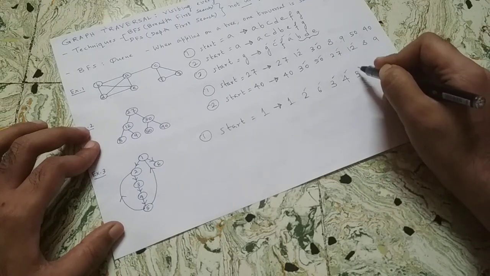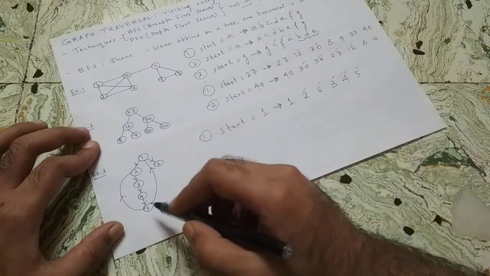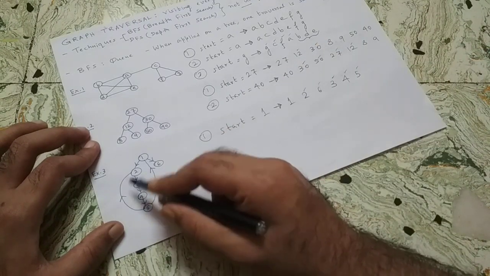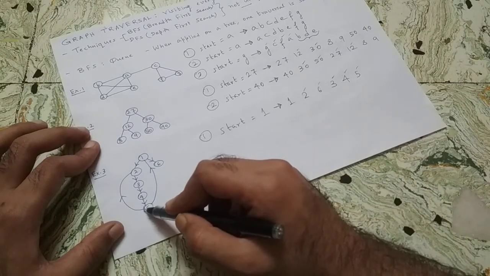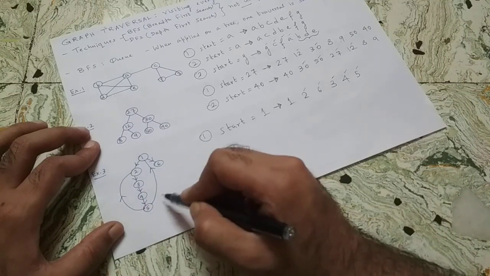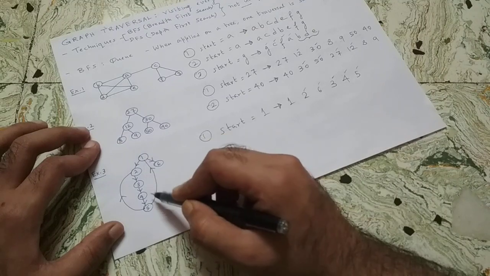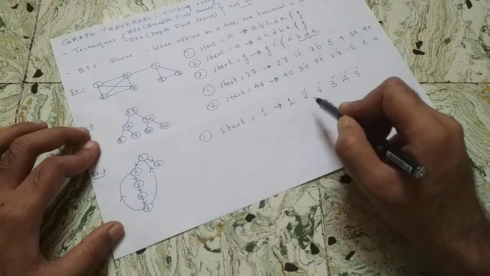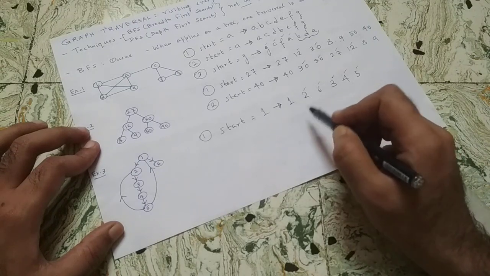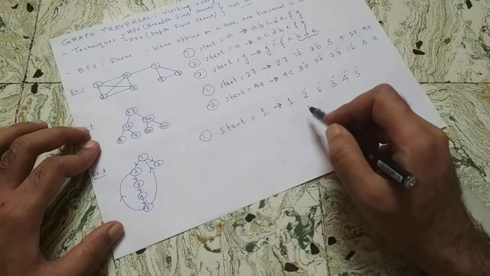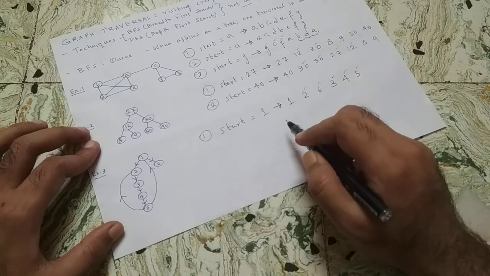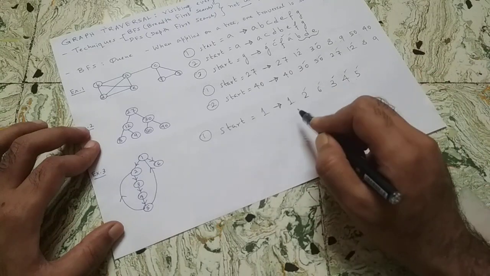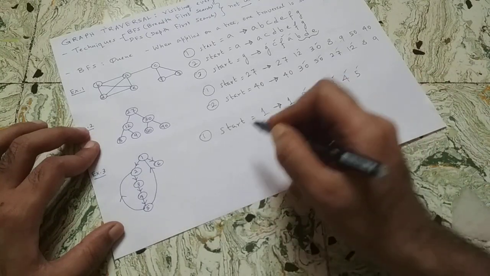Now the next vertex that I should consider is 5. And 5 has 2 adjacent vertices. See, there is an edge going back from 5 to 2, and there is an edge from 5 to 1. So there are 2 adjacent vertices of 5, 2 and 1. But we can see that 1 and 2 have already been visited. So we'll not consider them again. So this is our BFS. This is a breadth first search traversal on this graph. Let's try one more.